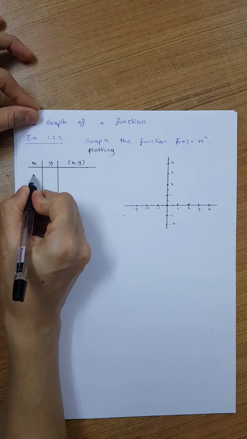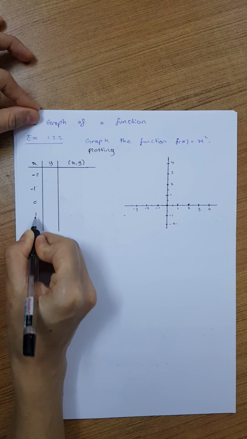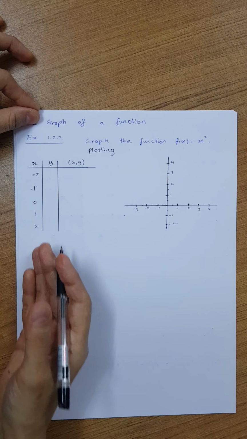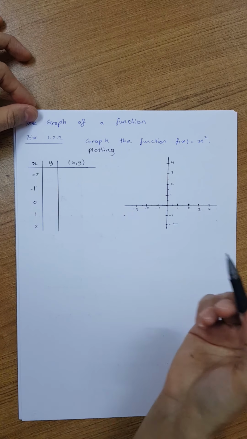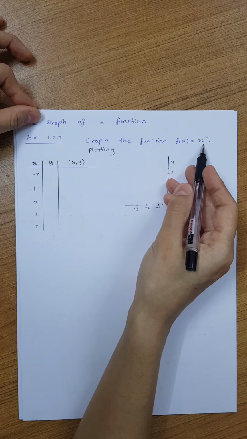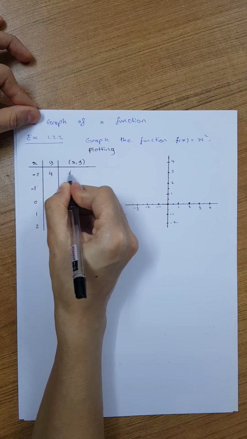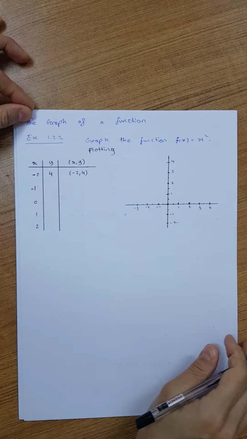So I will start with negative 2. I'll give negative 2 to the function that I have got, negative 1, 0, 1, and 2. Of course, you can give negative 3, negative 4, 3, 4, or other numbers, halves, whatever number you like, but I'm choosing the simple ones here. If I put negative 2 into here, what will I get? Negative 2 squared, that's equal to 4. So the ordered pair: x is equal to negative 2 and y is equal to 4.